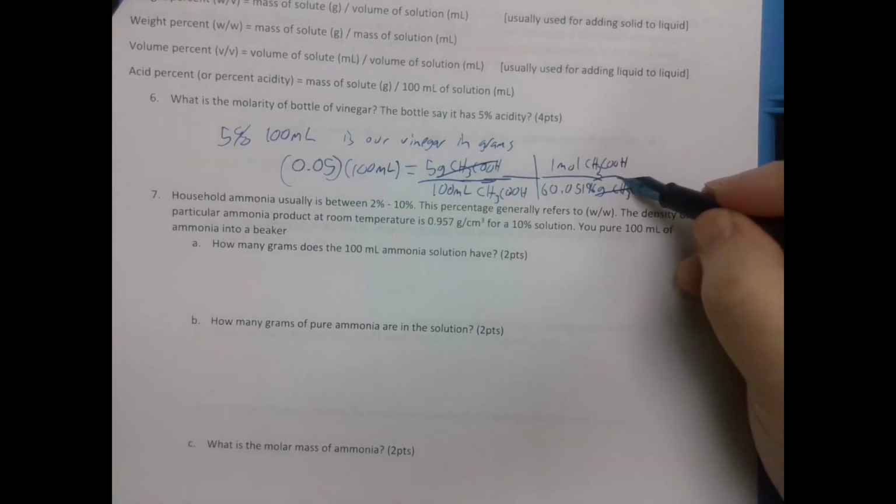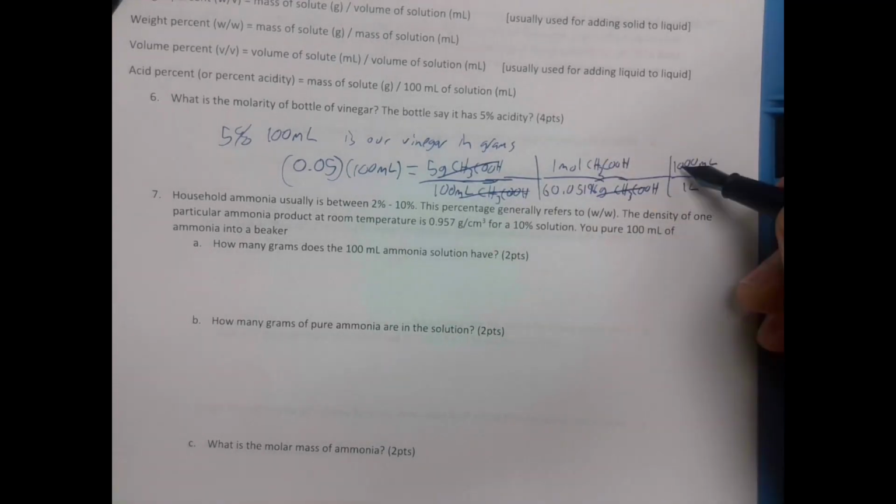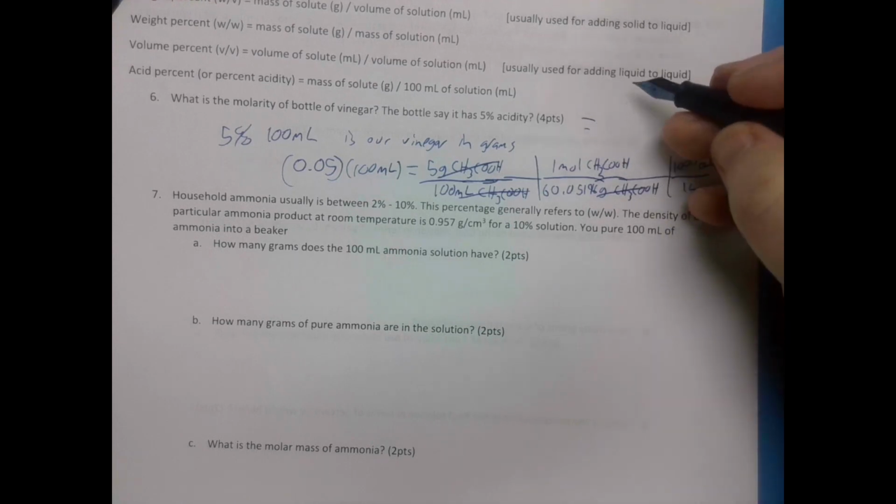But we want our answer in terms of liters, so we need to cancel out milliliters. So milliliters to 1 liter. Milliliters cancel out, and doing this, you would end up with 0.82161786 moles per liter. Moles per liter is molarity. So that's how much molarity we have.